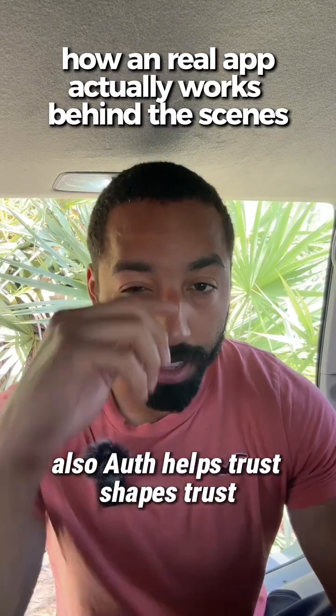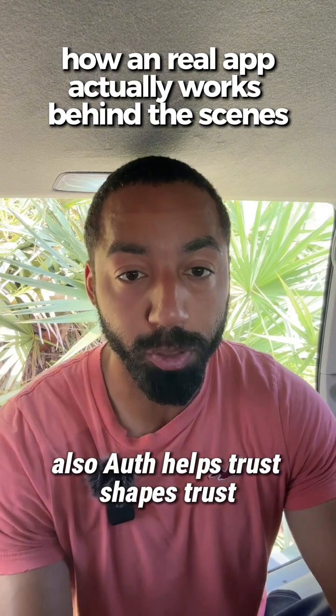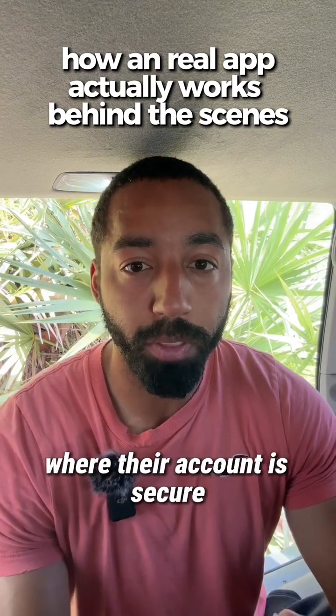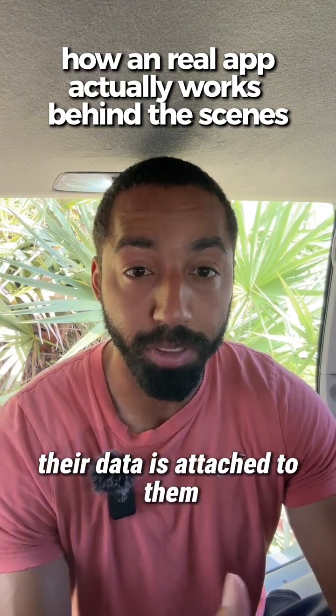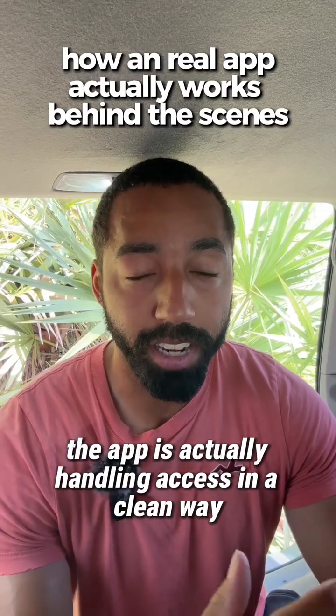Also, auth helps shape trust. Because people want to know their account is secure, their data is attached to them, and the app is actually handling access in a clean way.